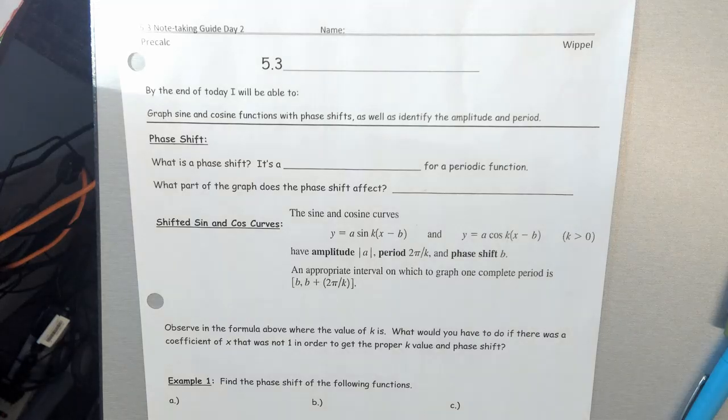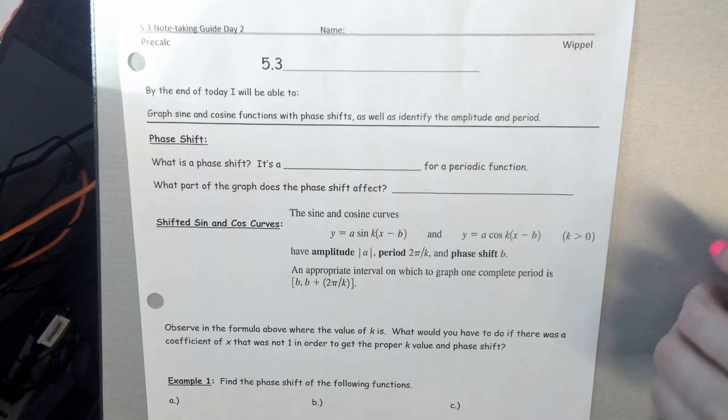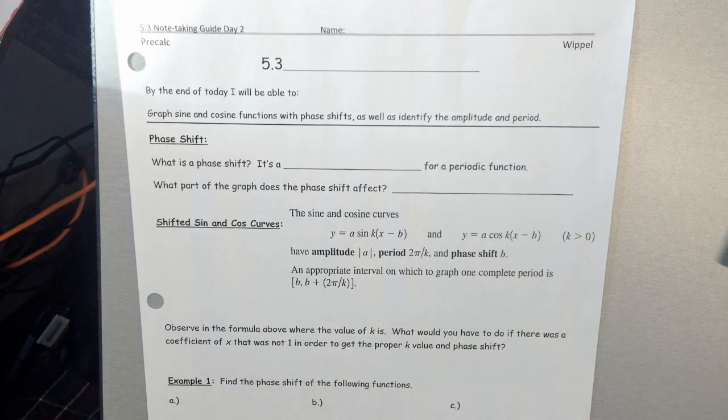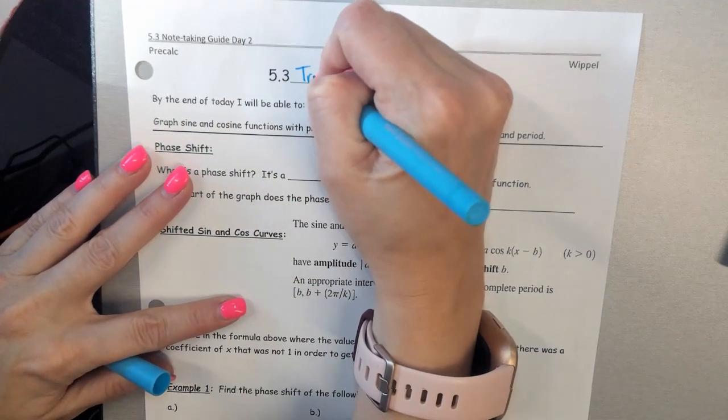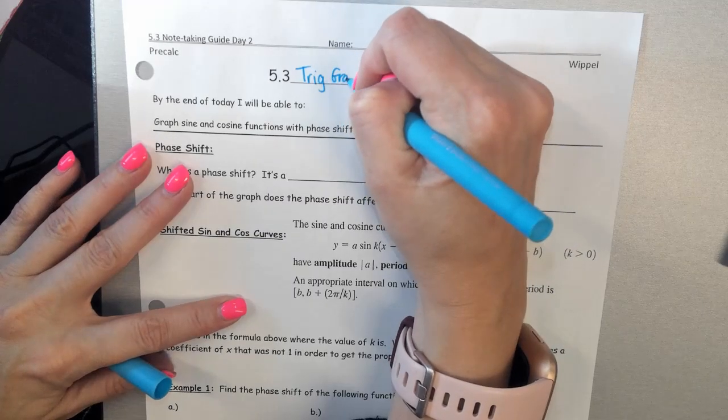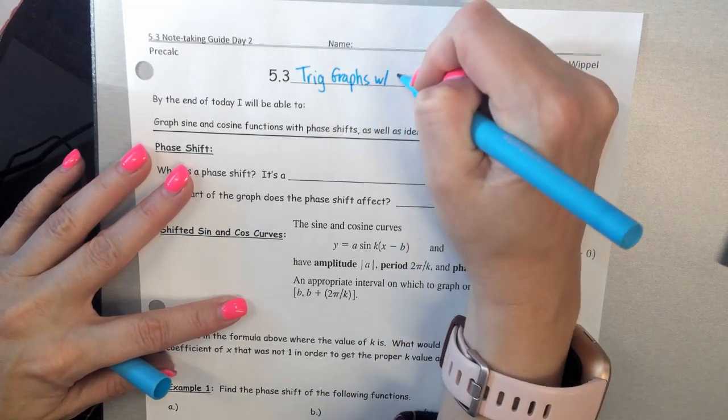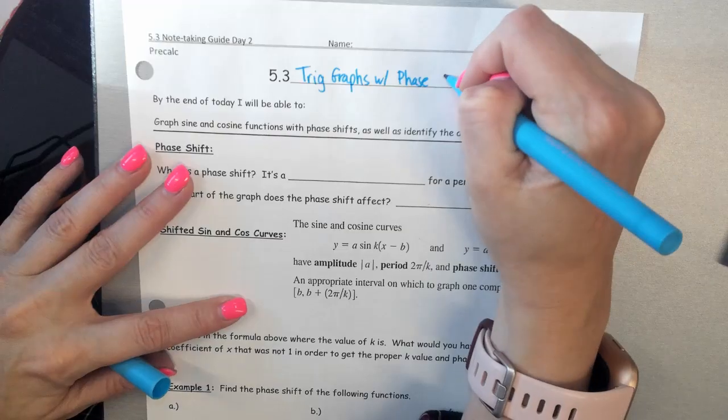Alright, so in 5.3 day 2, we're going to look at phase shifts with your sine and your cosine. So we're going to call this trig graphs with phase shifts.